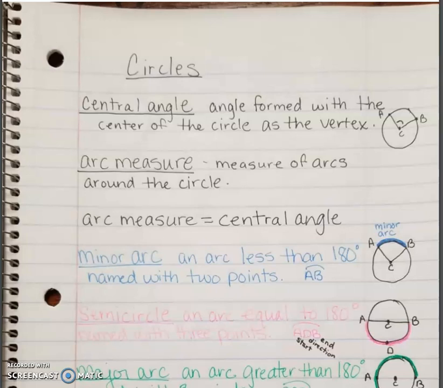Okay, so by now you should have watched the 3 basic circle videos on Khan Academy and the 2 on arc measure. So this is to help supplement that, so to help you understand what the arc measures are.